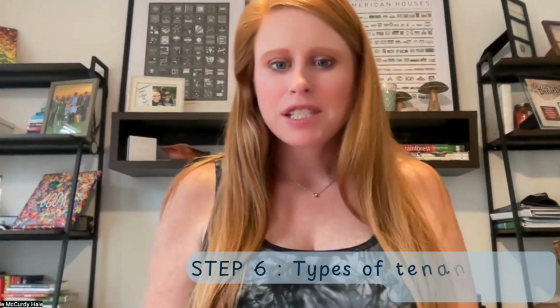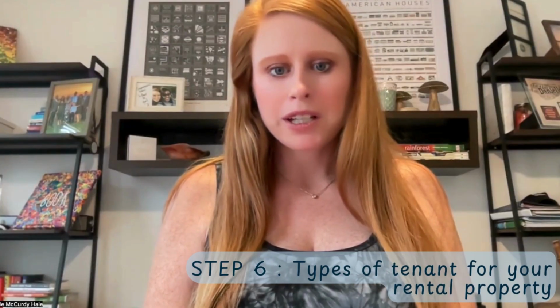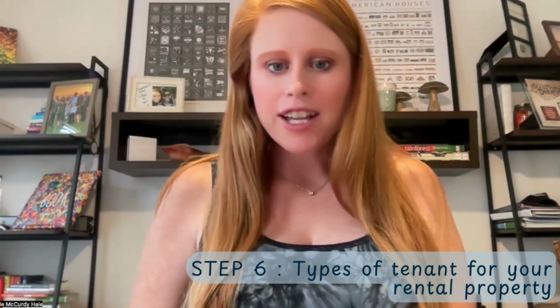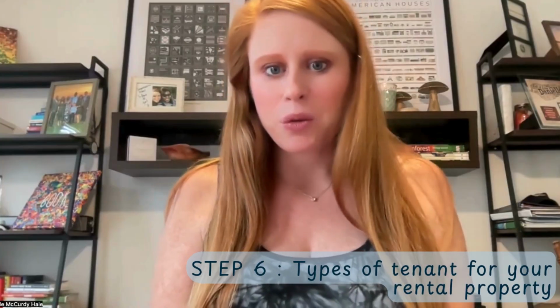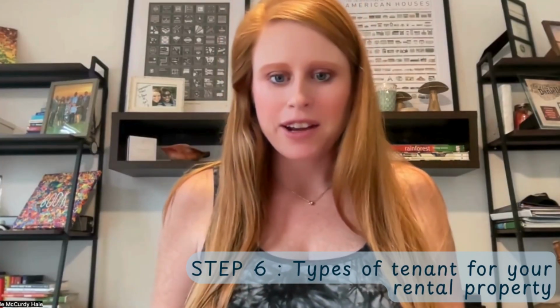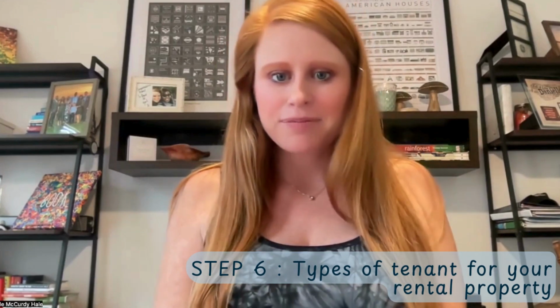And today we're going to talk about the types of tenants that you could look at for your rental property. So we figured out how to fund that property, where to look, and then how to find the right one within that target area. So now, how do we determine the right kind of tenant? There's a couple different types of tenant, if you will.